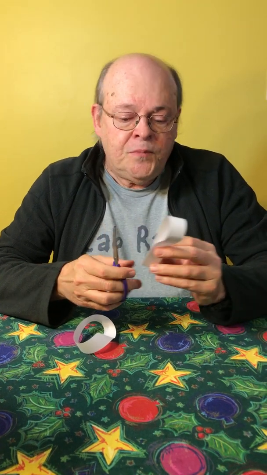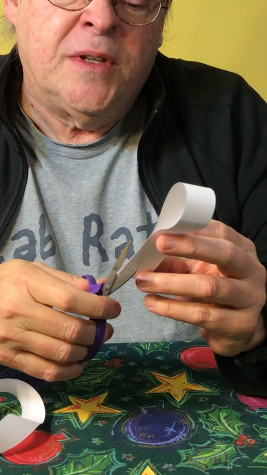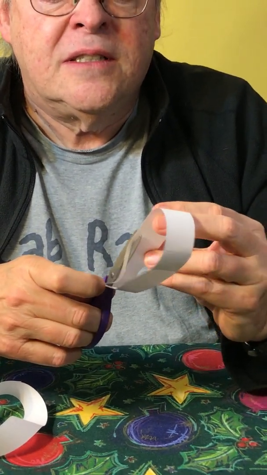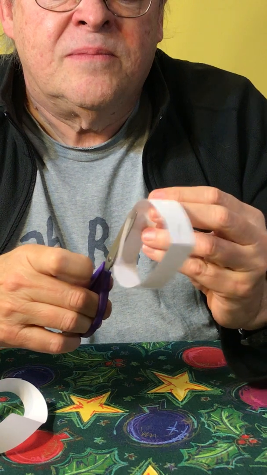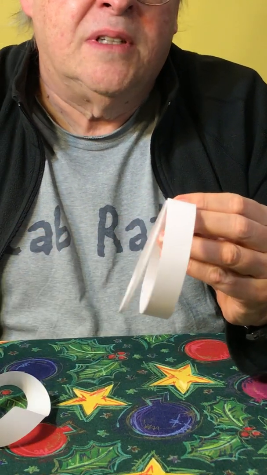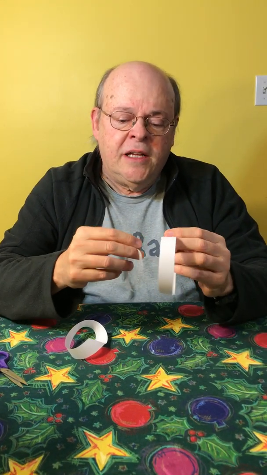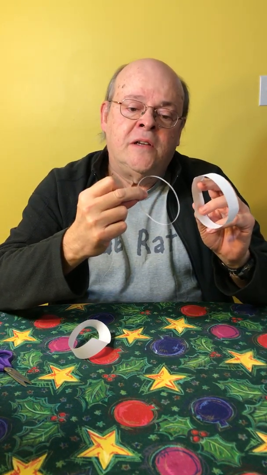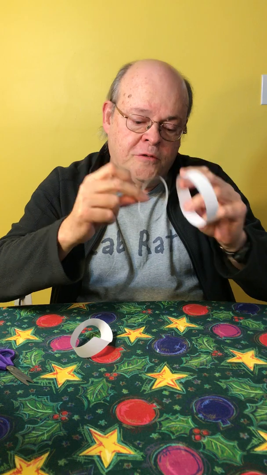First thing I'm going to do is I am going to cut the regular strip around its circumference close to the edge. So I'm going to do this here. So when I cut a regular strip close to the edge, what I get is two strips of the same diameter, but one is wider than the other one. The other one's thinner.